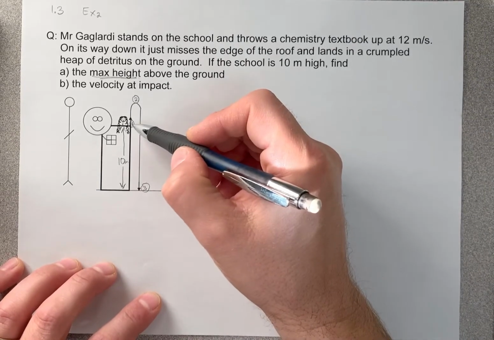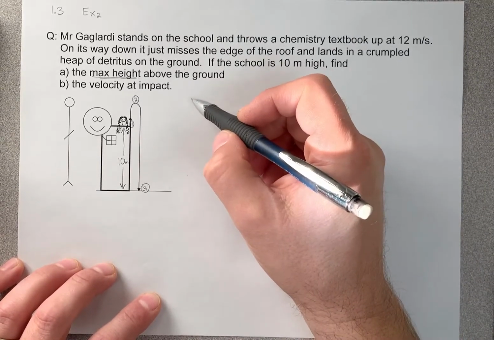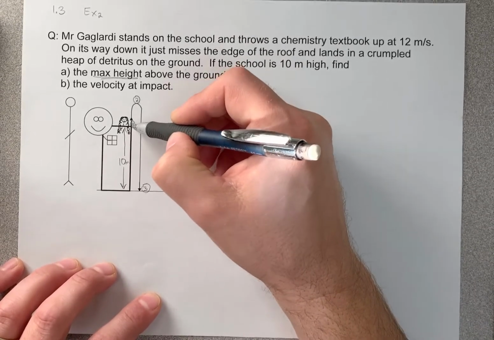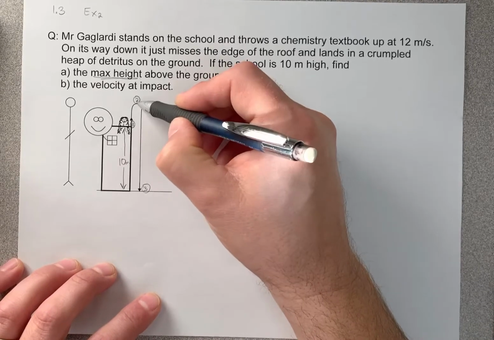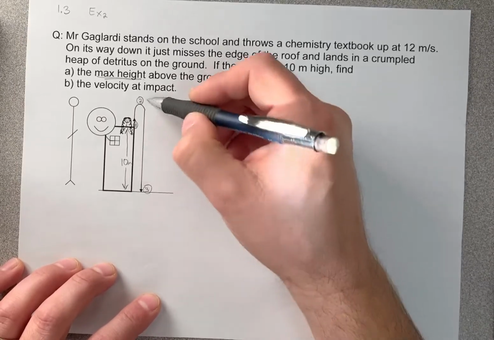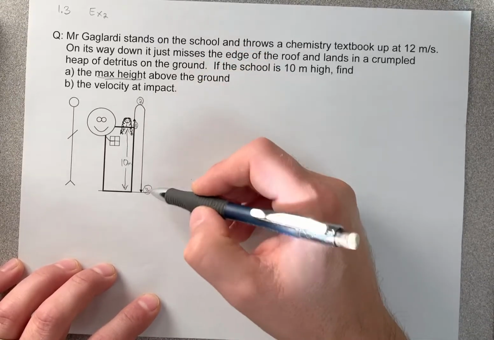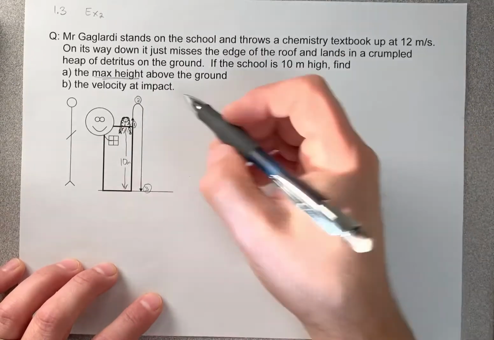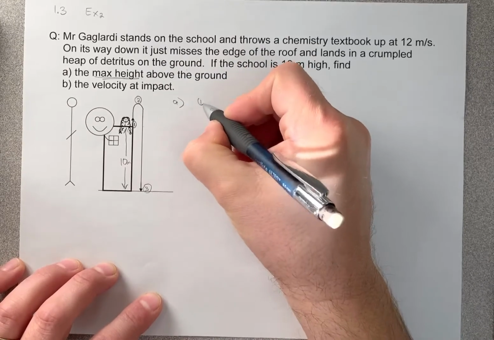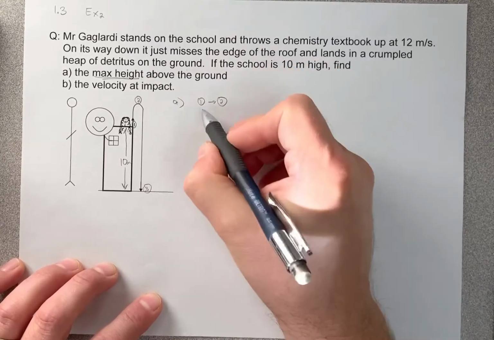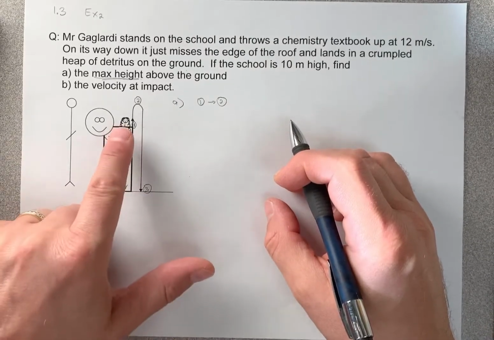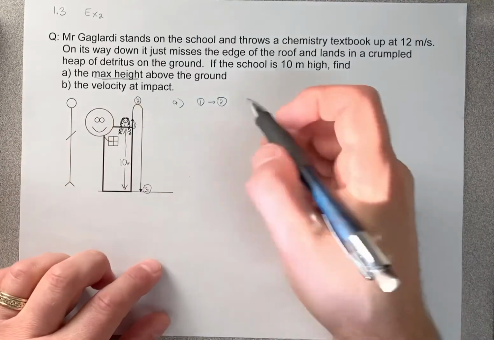Couple things to notice then is anytime we're going to start to think of like what's V1 and V2 and that kind of thing, we need to pick what positions we're looking at. If position 1 and position 2 are here, then V1 obviously is here, V2 is here. We have to consider what interval we're looking at. So for part A, to find the max height above the ground, I'm going to go from position 1 to position 2. Okay, so that's my interval. So forget about anything that's going on down here, on the ground. Let's just look at what's going on here and what's going on up here.